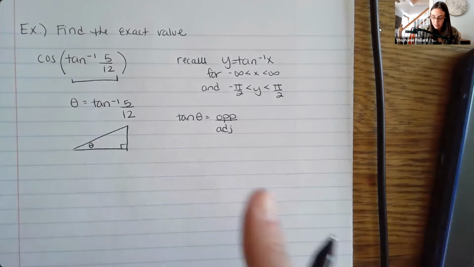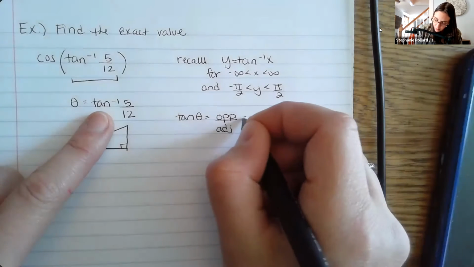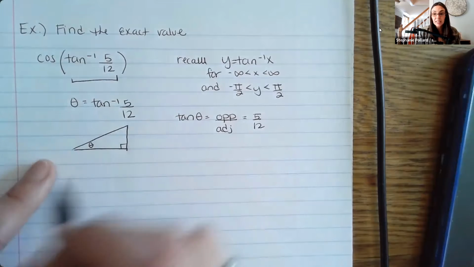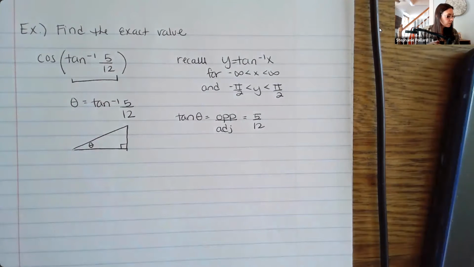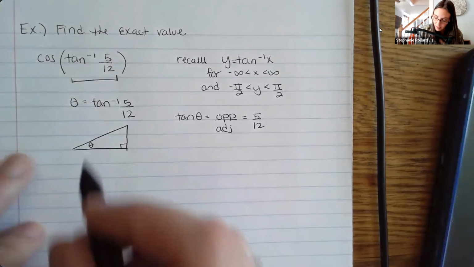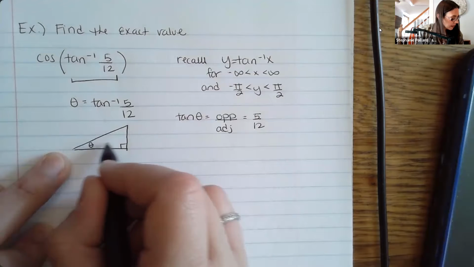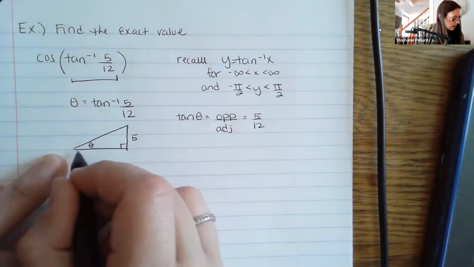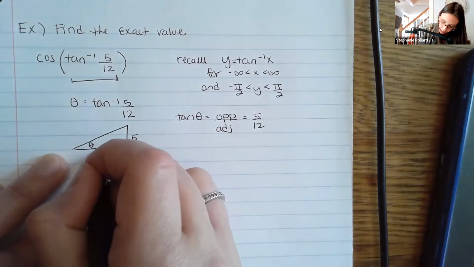So in this case, my 5/12 here, that must be my opposite and that must be my adjacent. So if I set up my little picture, opposite of my theta would be the 5, and then adjacent to my theta would be the 12.